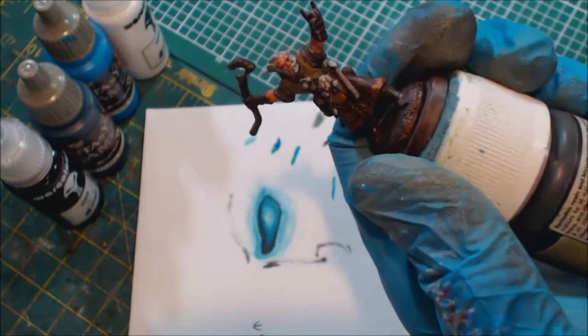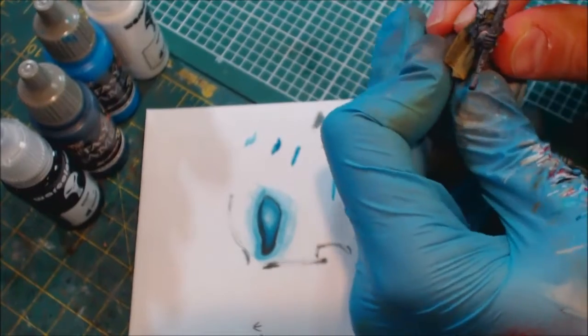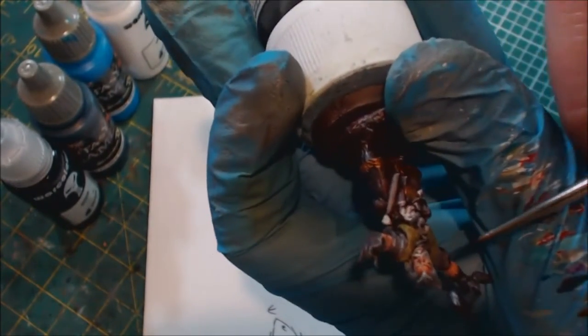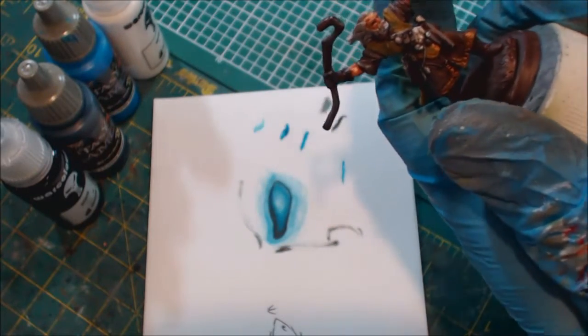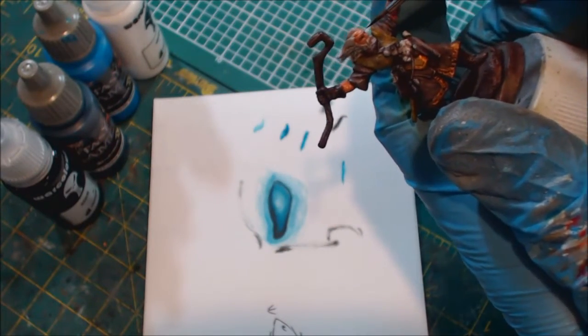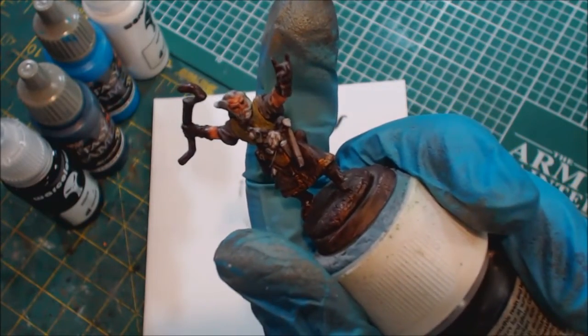Okay. So now we've got these nice, oops, get back on there. Okay. So we're going to get that, there we go. We want a nice dark ridge in about the shape of the eye. Okay.